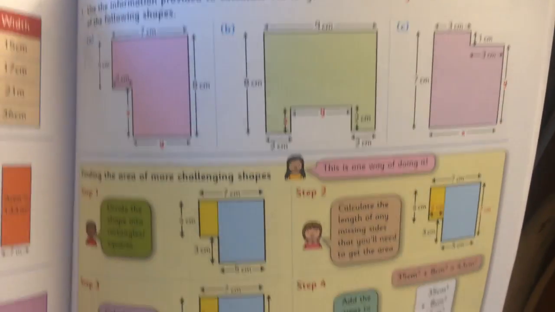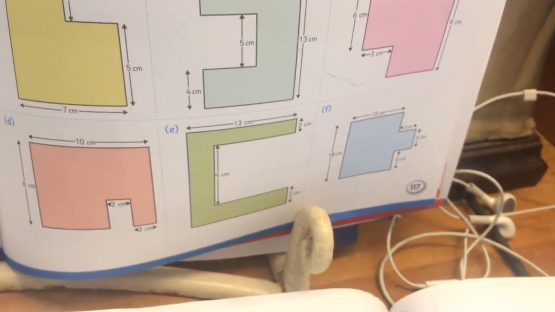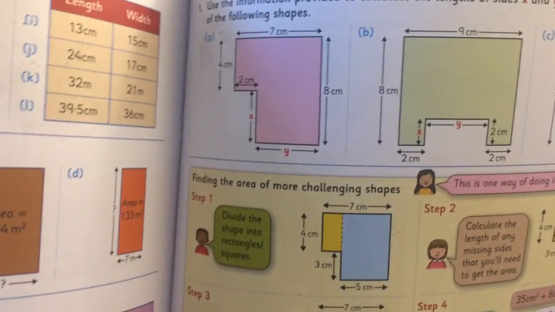So morning guys, we're on our last page for the week. This is page 117, okay?